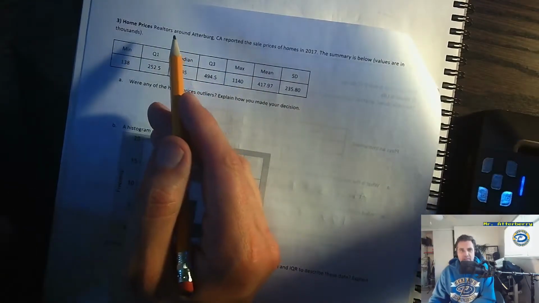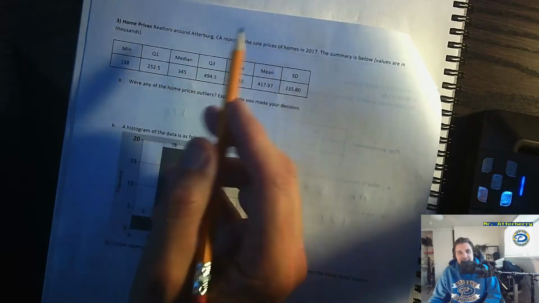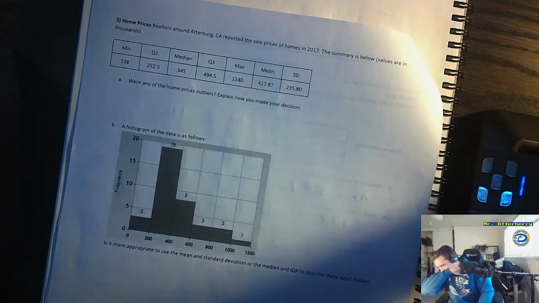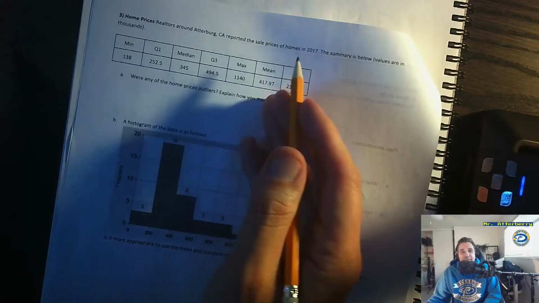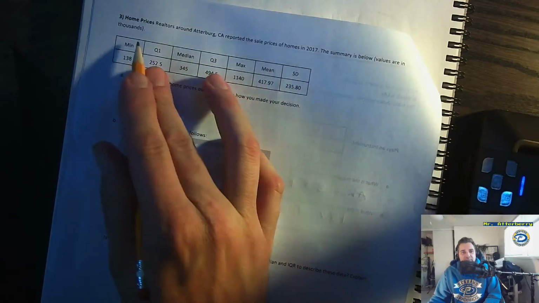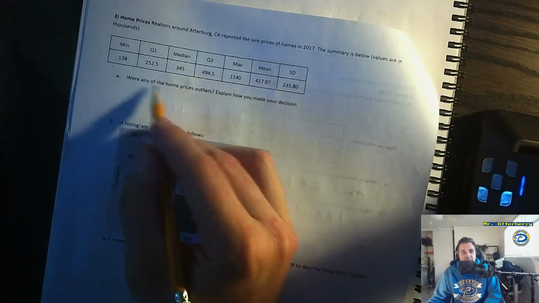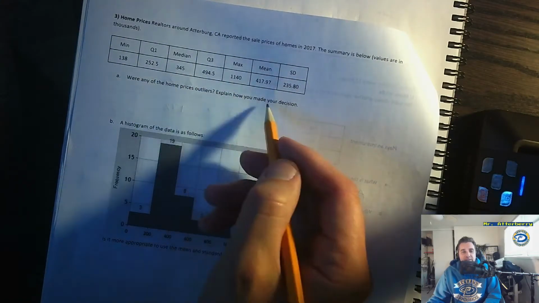All right, next question. Home prices around Atterberg, my town. All right, so you have summary statistics here. So minimum through your maximum plus your mean and standard deviation. Were any of the home prices outliers? Explain how you make a decision.